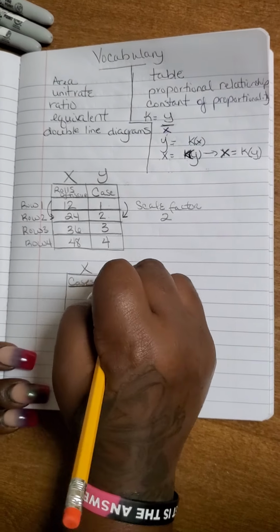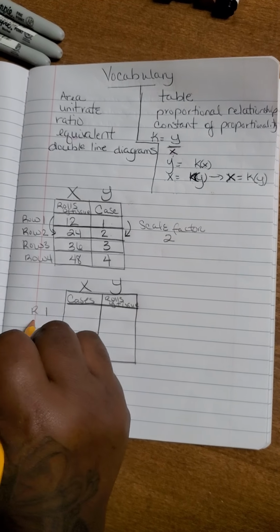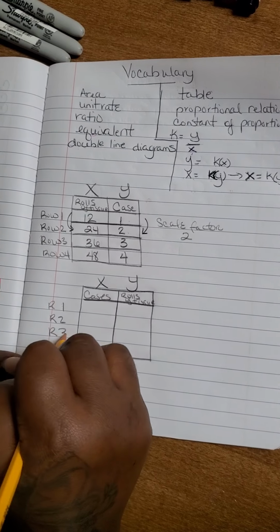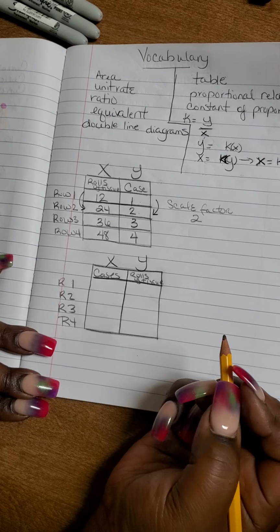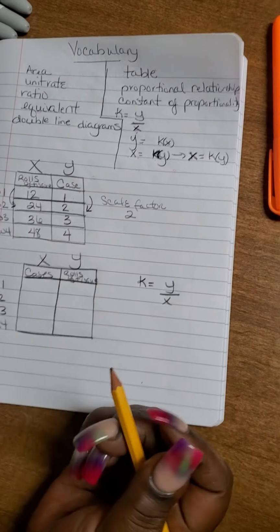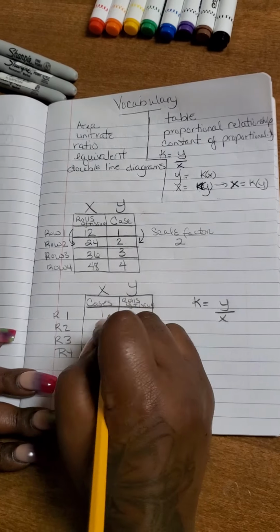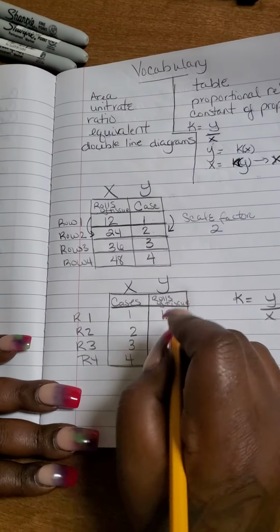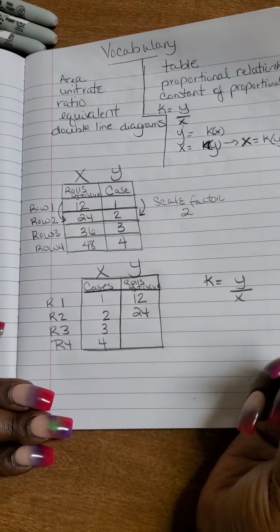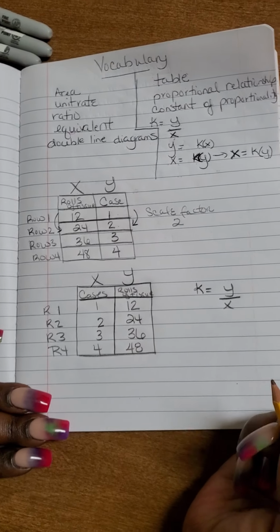Remember, X, Y. I'm going to abbreviate row for time's sake. Row 1, row 2, row 3, row 4. Okay. K equals Y per X. All right. So 1 case, 2 cases, 3 cases, 4 cases. For every case, you have 12 rows. 2 cases, it gives you 24 rows. 3 cases, it'll give you 36 rows. And 4 cases, it'll give you 48 rows.